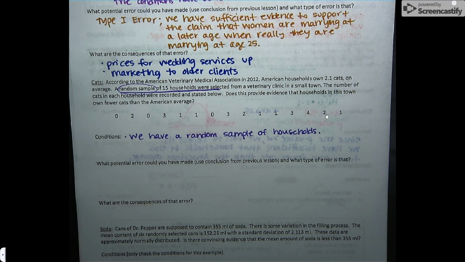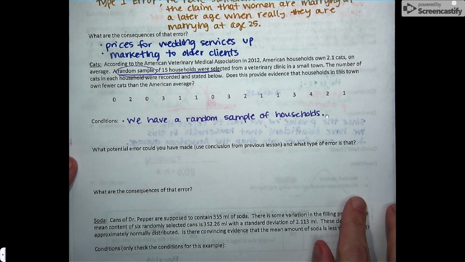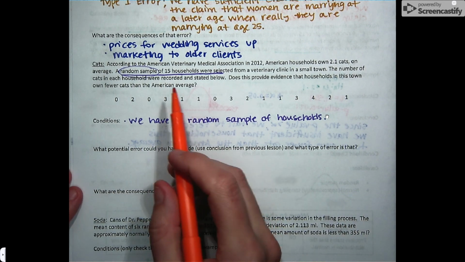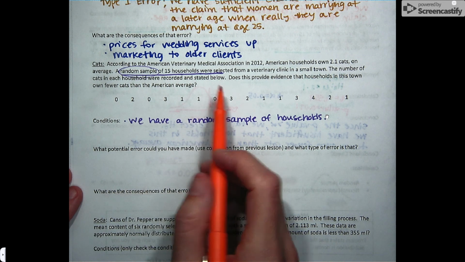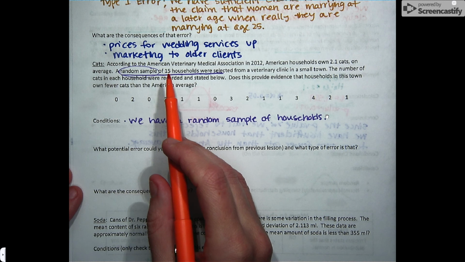All right, we're back. So let's finish checking the conditions for the cat example. We already discussed how we have a random sample of households for this because they just said that. So then we need to check approximately normal. Well, here's an issue. It doesn't say that it's approximately normal, and there's only 15 households. So the sample size is not bigger than or equal to 30.